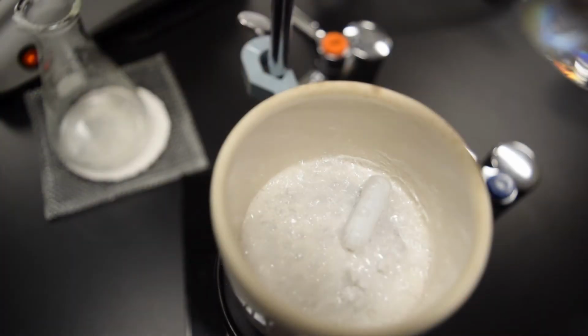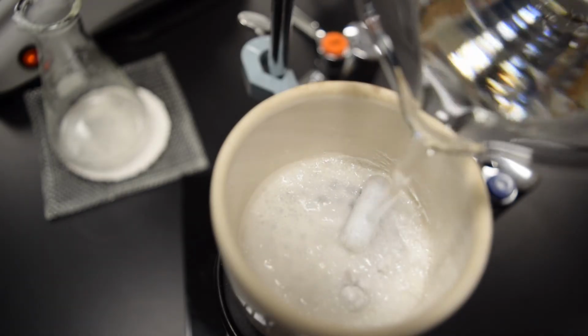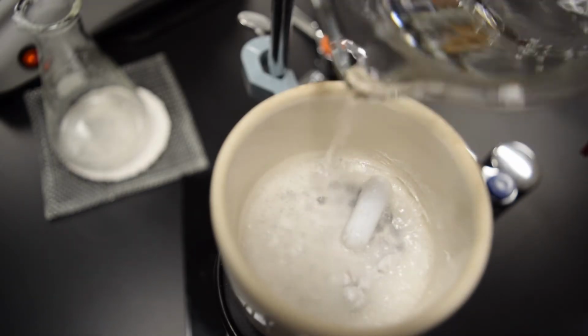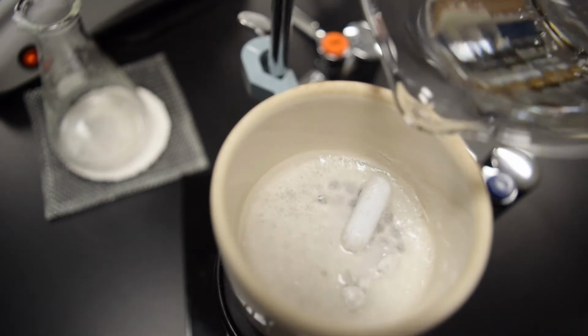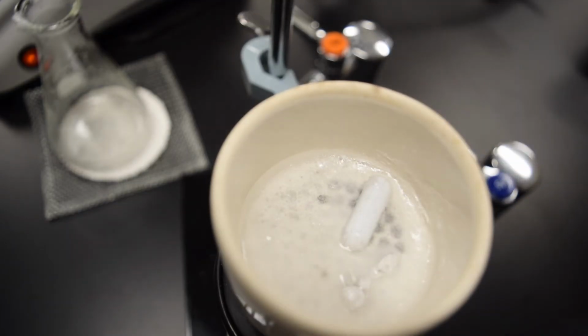You can see here that even with the hot filter paper, some benzoic acid crystals formed on the filter paper. I'll run some hot water through the funnel and you'll see that the crystals redissolve.